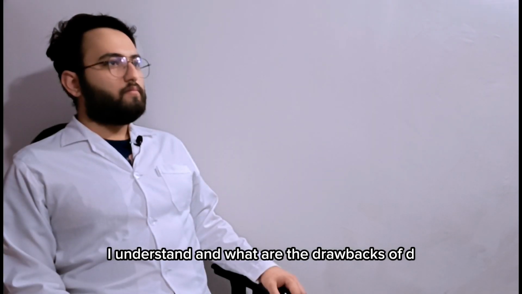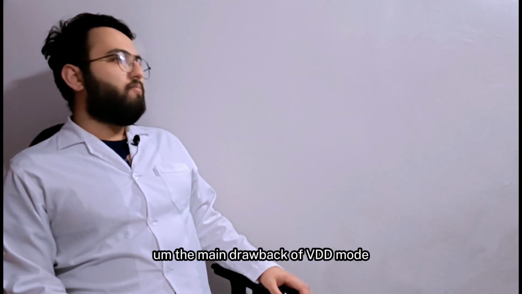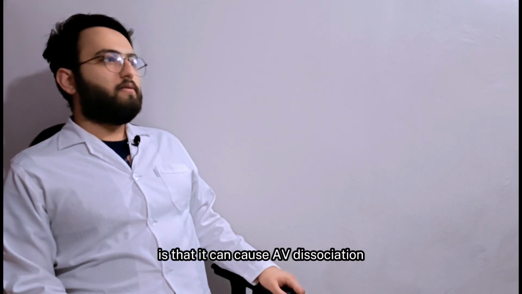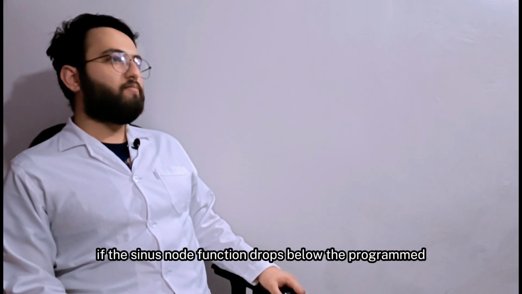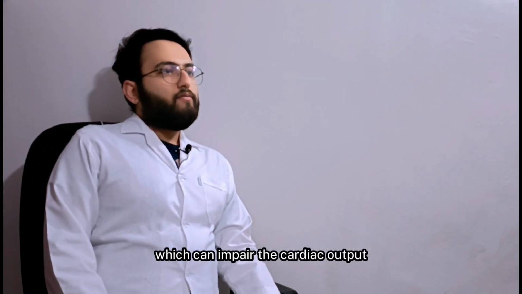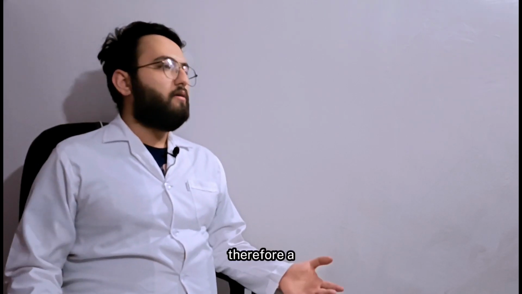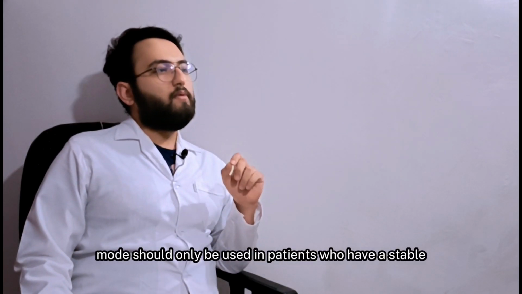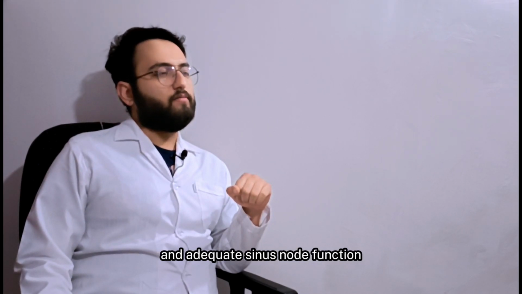I understand. And what are the drawbacks of VDD mode? The main drawback of VDD mode is that it can cause AV dissociation if the sinus node function drops below the programmed low rate of the pacemaker. This means that the atrium and ventricle will beat at different rates, which can impair the cardiac output and cause symptoms such as dizziness, fatigue, or shortness of breath. Therefore, VDD mode should only be used in patients who have a stable and adequate sinus node function.